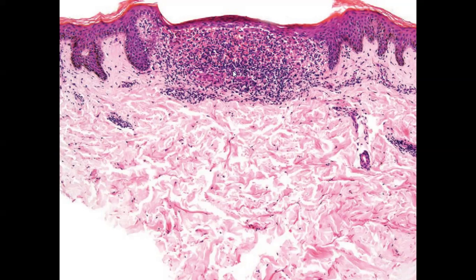You may find granulomatous inflammation, that is, histiocytic or epithelioid cell collection within this infiltrate. So this histology is that of lichen nitidus, which would manifest clinically as micropapules or small skin-colored papules.